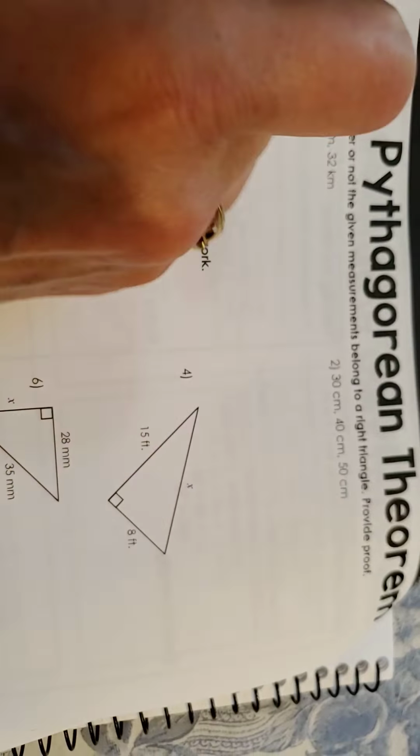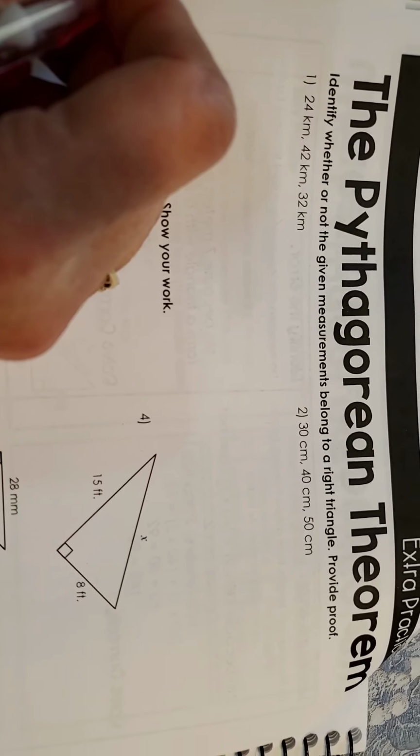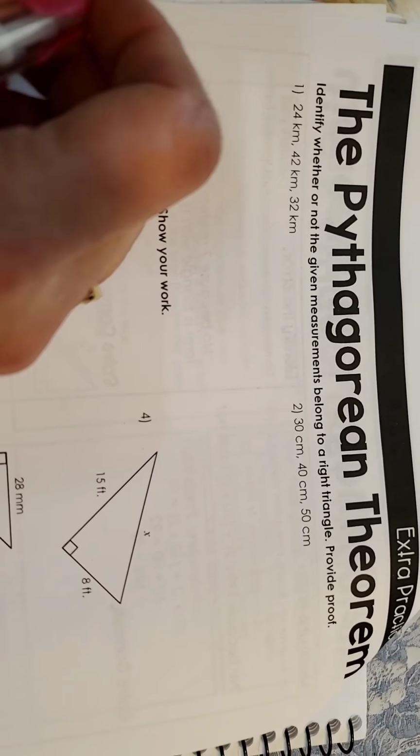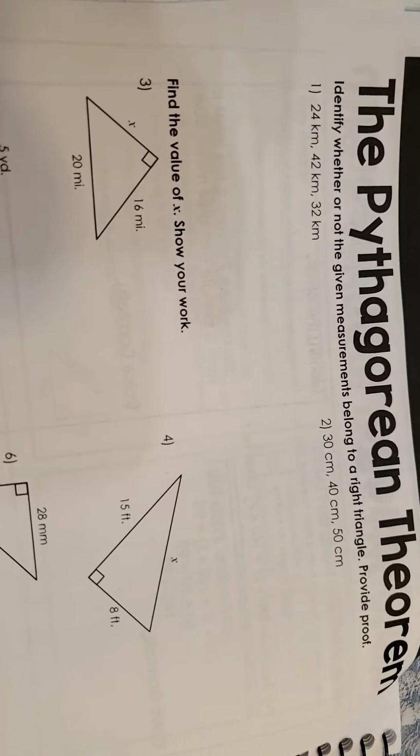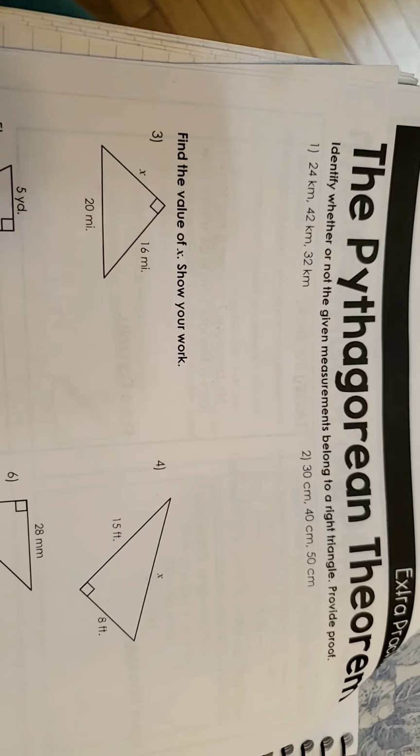So we are going to do the Pythagorean theorem. We're going to work on the extra practice. I'm going to do 4 of these, and then see if you guys can do some as well, okay?